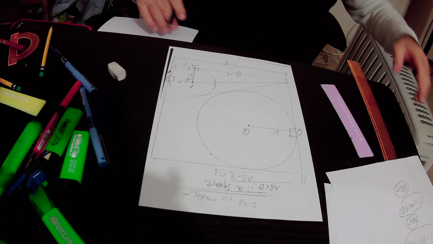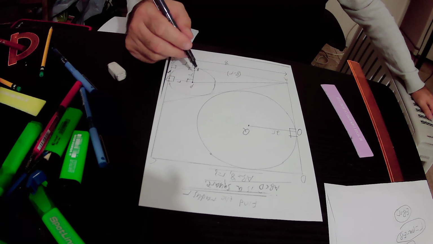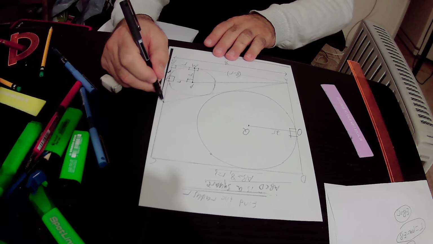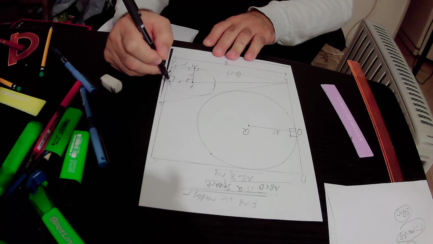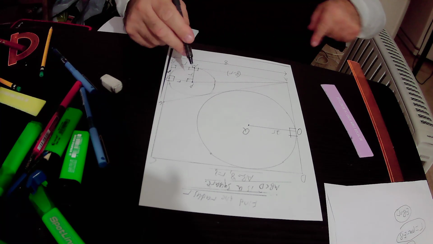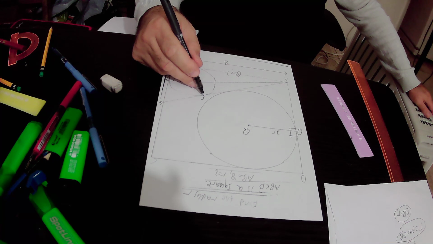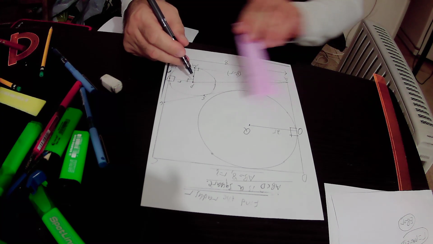So in the next step we will define this point as point G, and we will define the touching point between tangent AG and this small circle as point S. Then we will join together points S and P by a straight line.